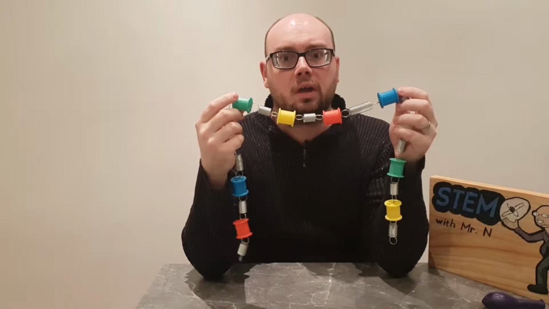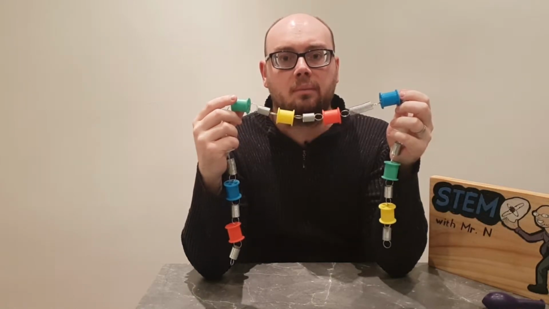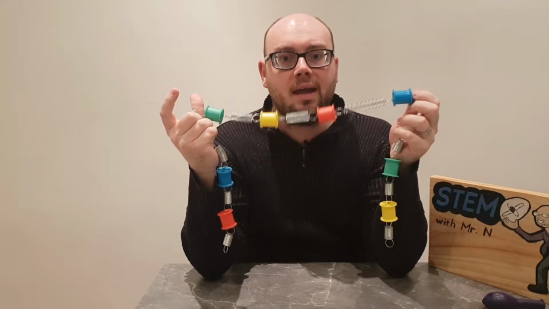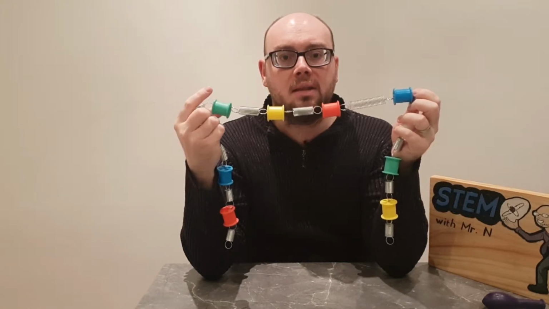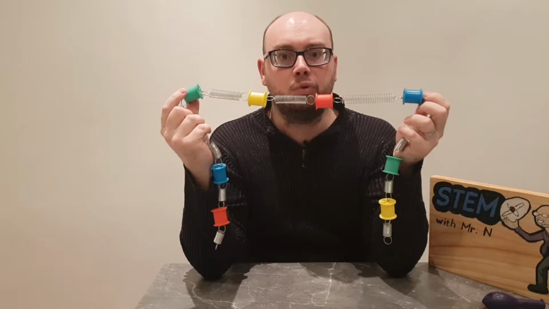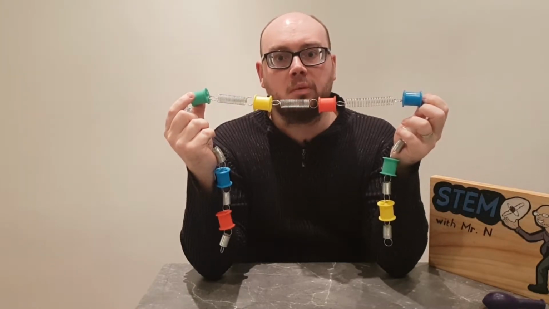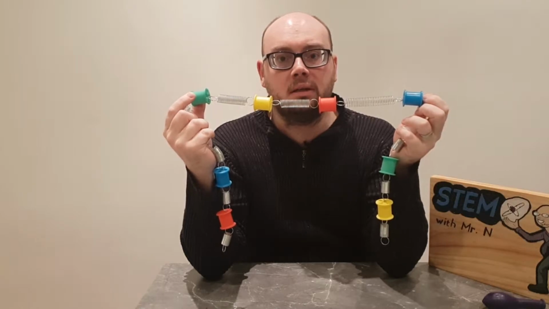The green cork is where my sound is going to start. So you'll see when I pull the green cork back and let it go, it sends a series of vibrations into the yellow, red and then the blue cork on the end. This is the same as what happens when somebody speaks or when a sound is made.